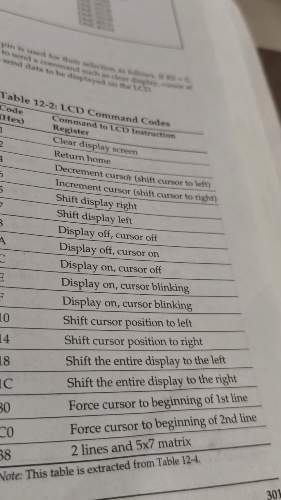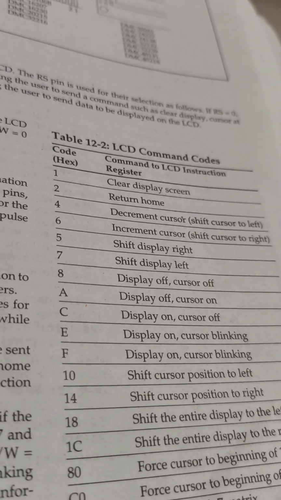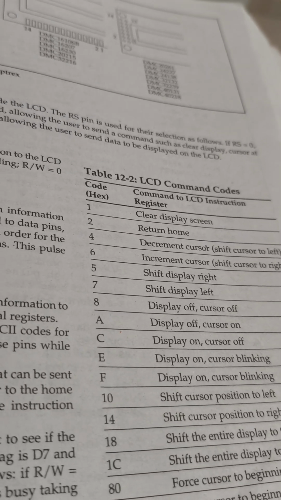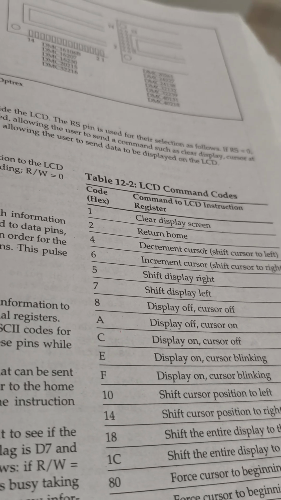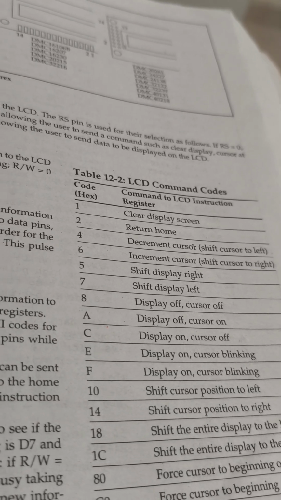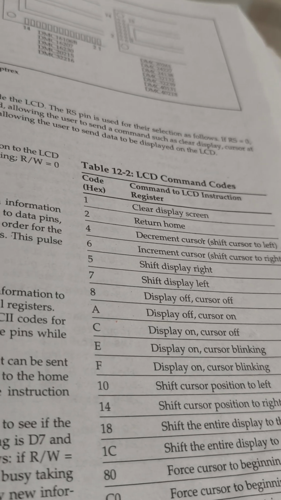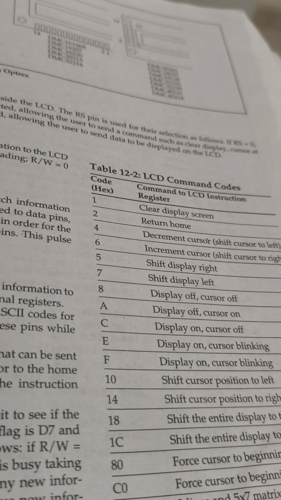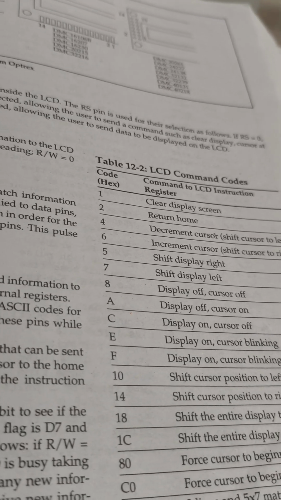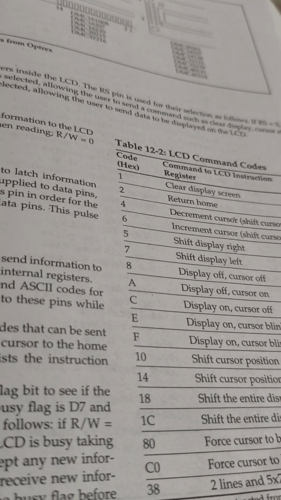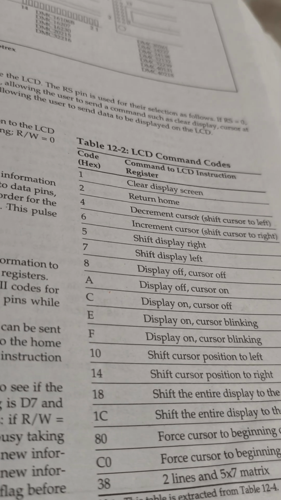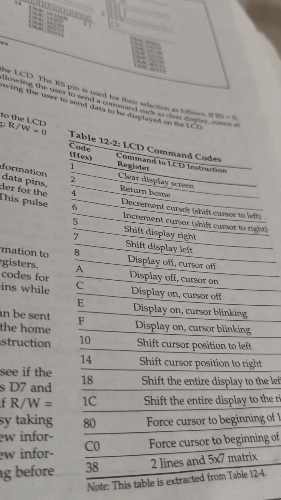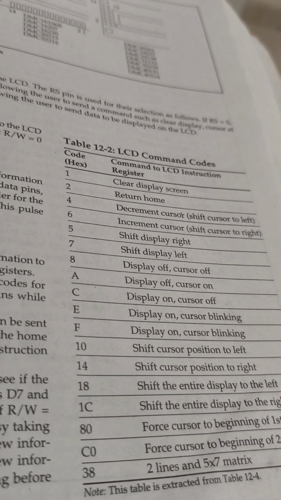For example, clear: suppose you give command 1 through the keyboard, then whatever display is there on the LCD, it will clear the display. No display will remain, it will clear everything. Suppose you give command 2, it will return to home. If you give command 4, it will decrement the cursor.